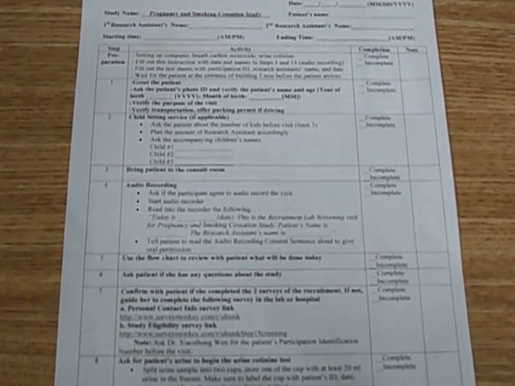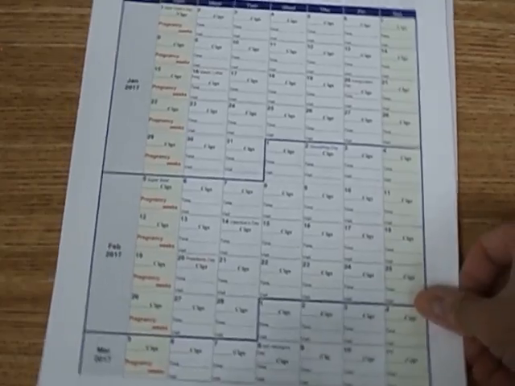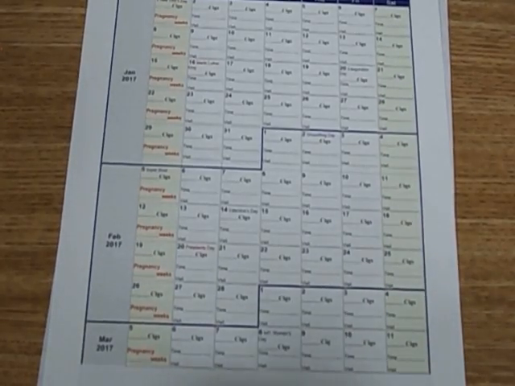Once the patient is done with the surveys, let Dr. Wen know. He will review the survey. While he reviews the survey, he will proceed to the next thing, which would be the calendar. Alright? For this calendar, there are two purposes.